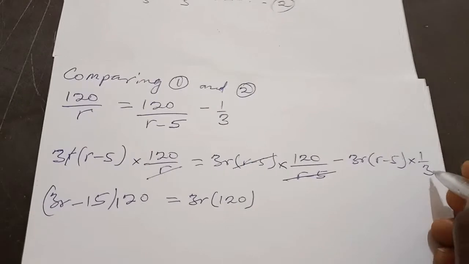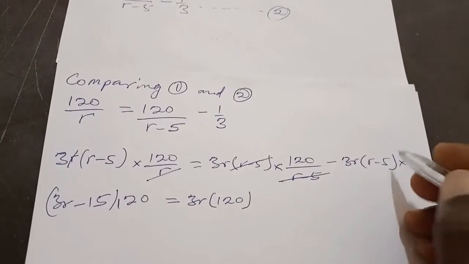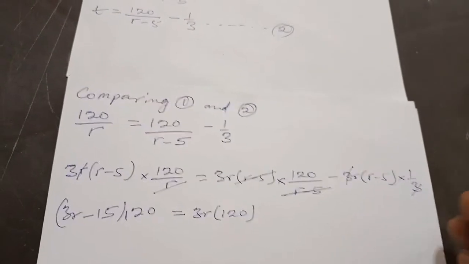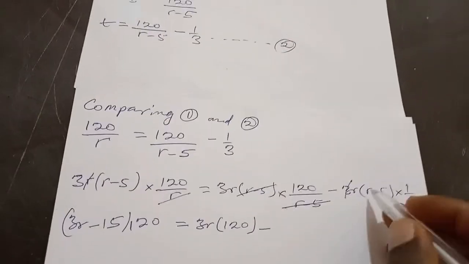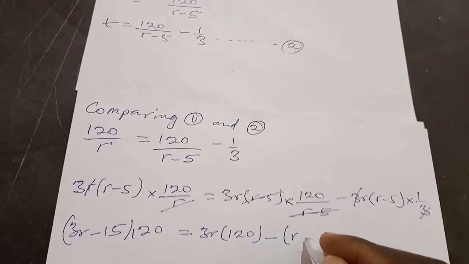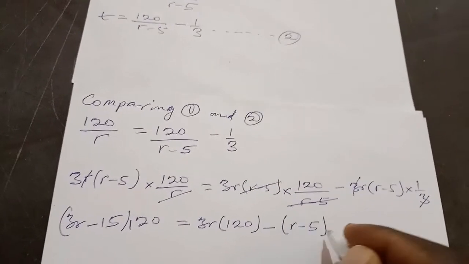Then when we check here, this 3 here, we cancel this 3 here. Then we are going to have minus everything here times 1 is the same thing. So minus r minus 5.